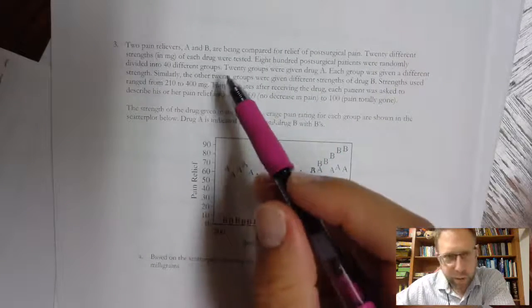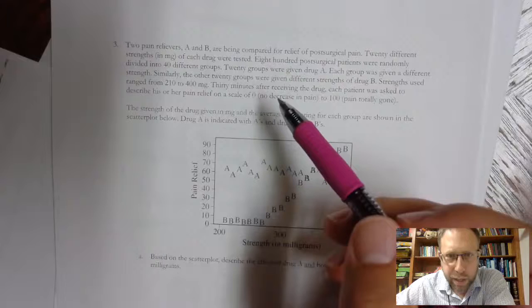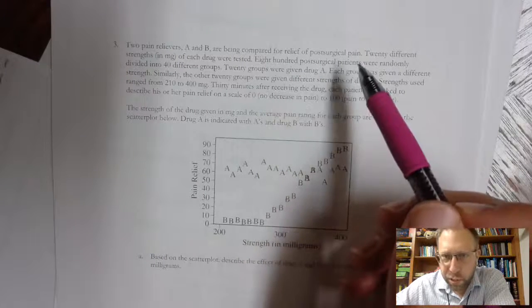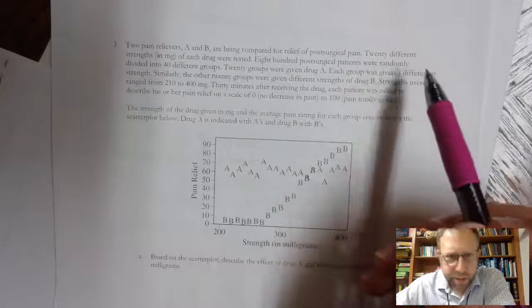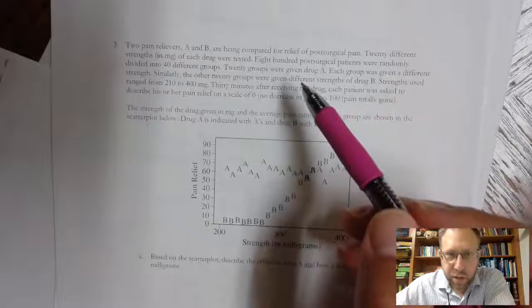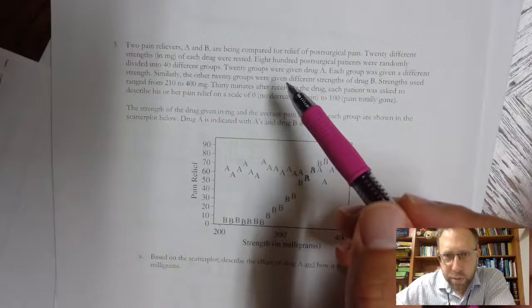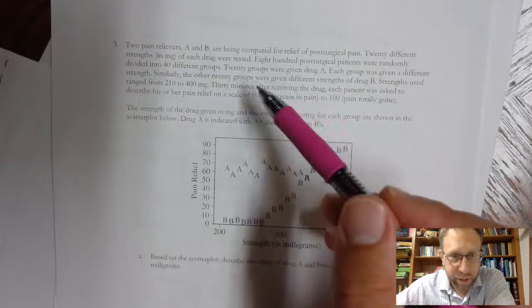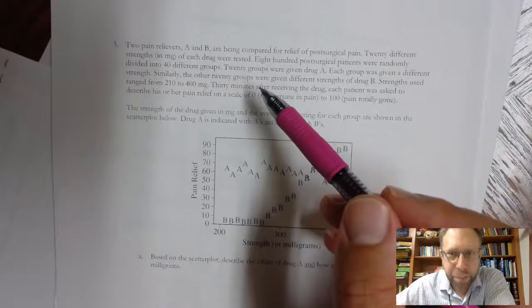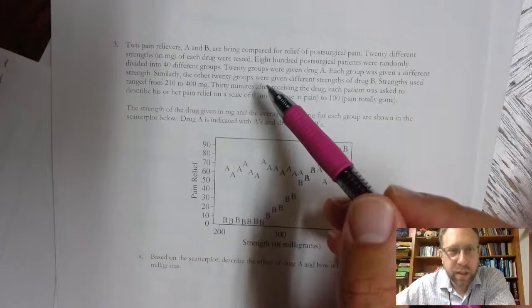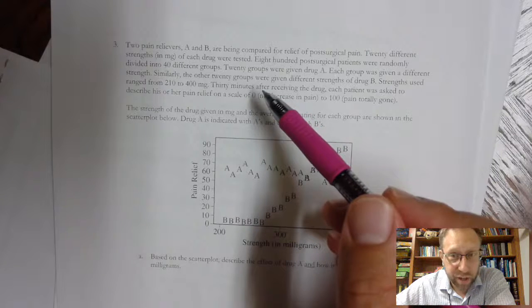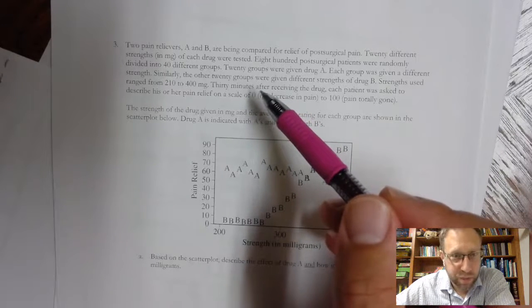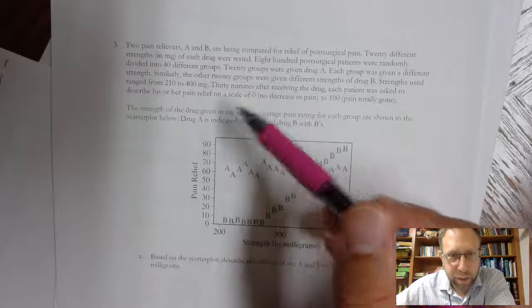There's a lot of text in this one, but two pain relievers, A and B, are being compared for relief of post-surgical pain. 20 different strengths in milligrams of each drug were tested. 800 post-surgical patients were randomly divided into 40 different groups. 20 groups were given drug A. Each group was given a different strength. Similarly, the other 20 groups were given different strengths of drug B. Strengths used ranged from 210 to 400 milligrams.